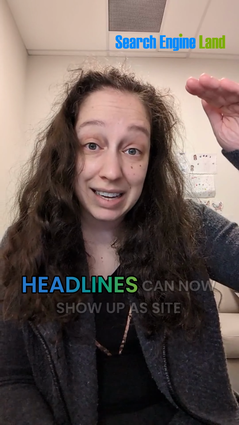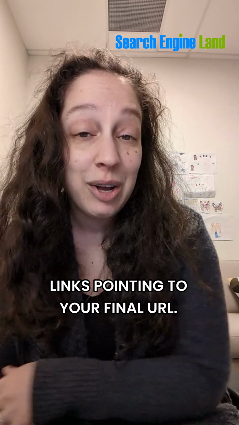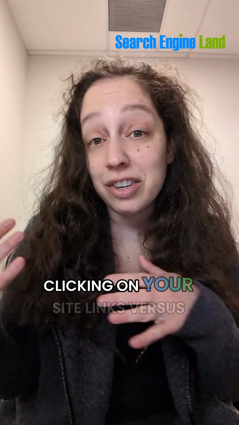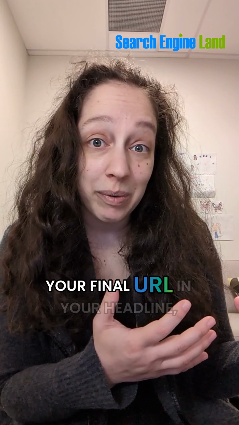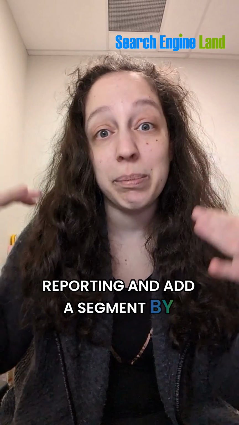Google also recently made a change where your different headlines can now show up as site links pointing to your final URL. So even if you're not using a lot of site links, there's a chance Google might create them for you. If you want to see if people are clicking on your site links versus your final URL in your headline, then you can look at your asset reporting and add a segment by click type.